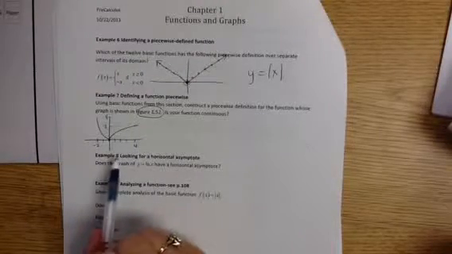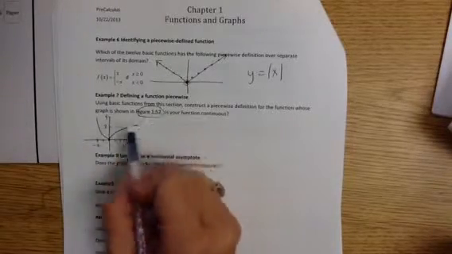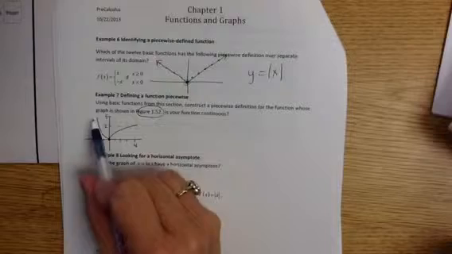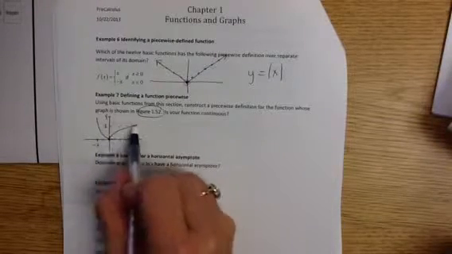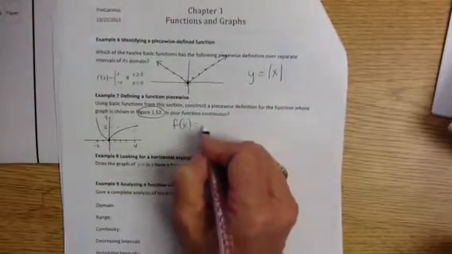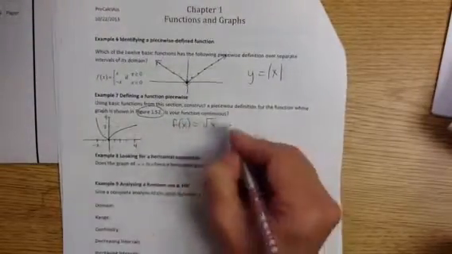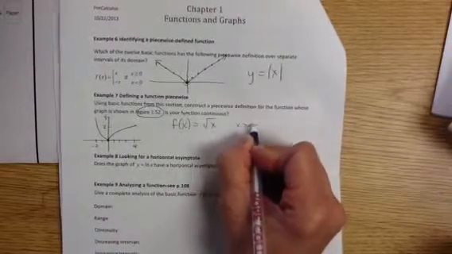Alright, here is your function. What we need to do is make it into a piecewise function. This looks like the square root, so I'm going to write f of x equals the square root of x, and that would happen when x is greater than or equal to 0.